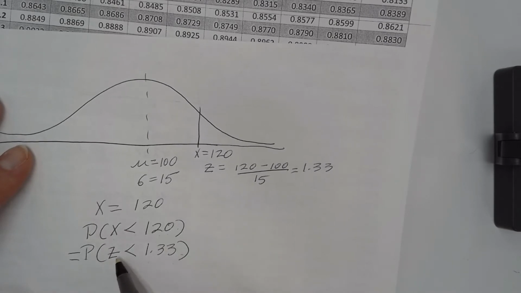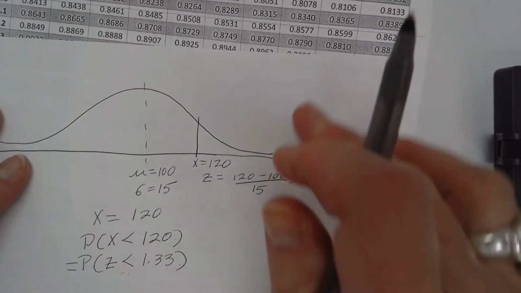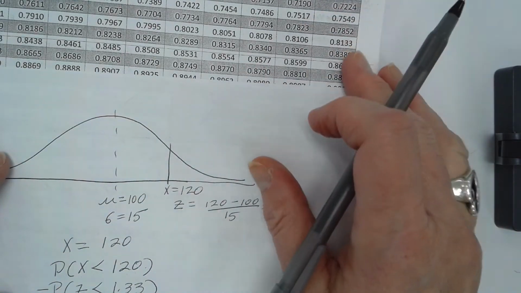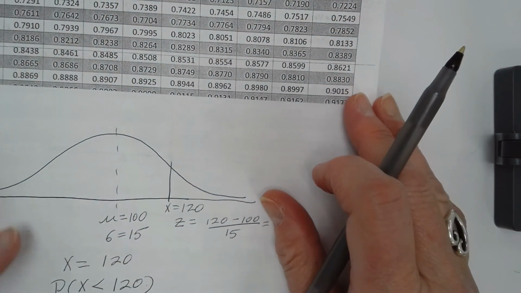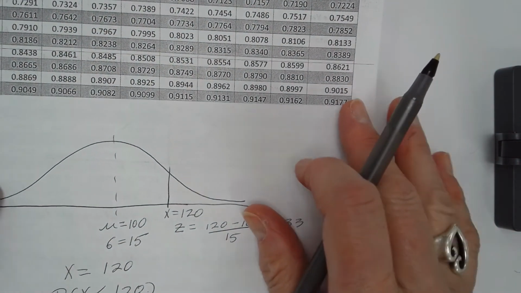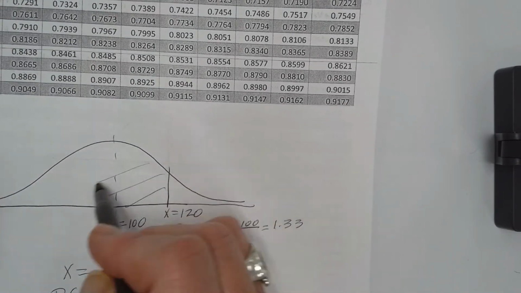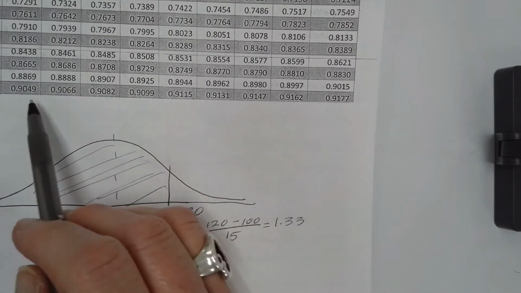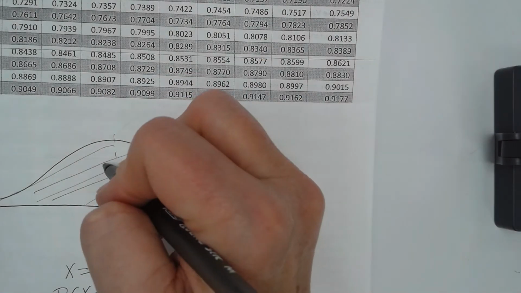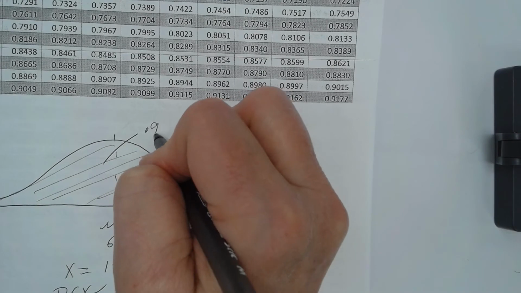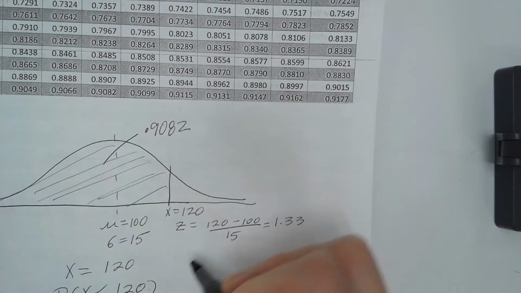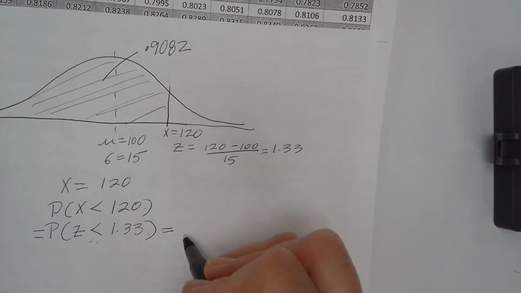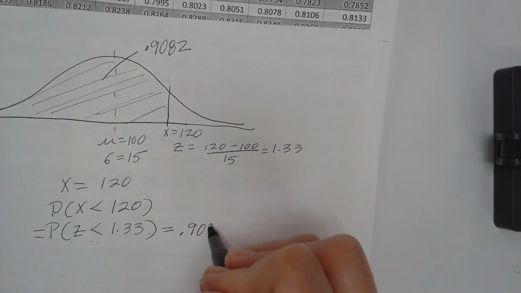The reason that we change it to a z-score is so that we can use this table. Okay? So then you look up 1.33 and you find that the area to the left, this shaded area here, is 0.9082. So that means the probability that z is less than 1.33 is 0.9082.